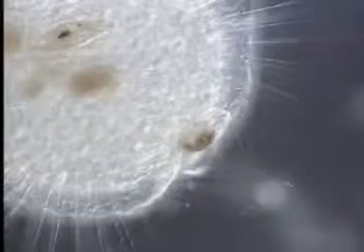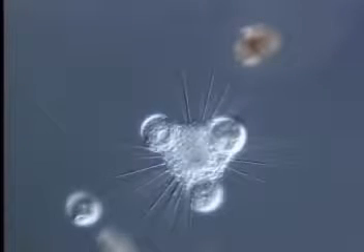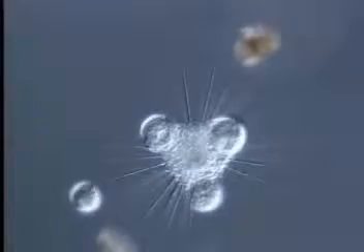Heliozoans use amoeba-like methods for engulfing prey. This one has taken in 3 large ciliates and is about to engulf a 4th.